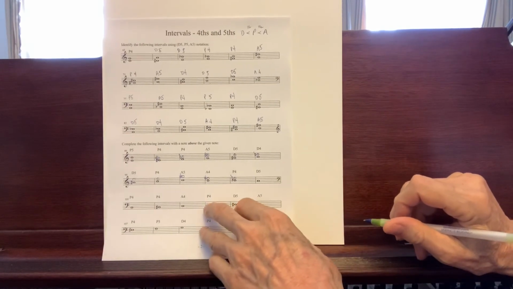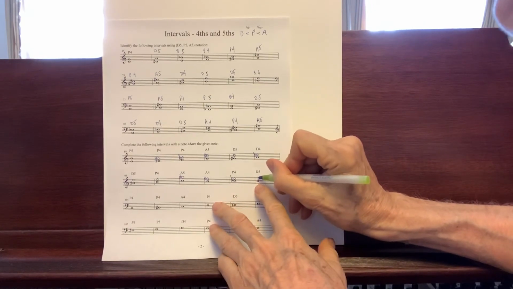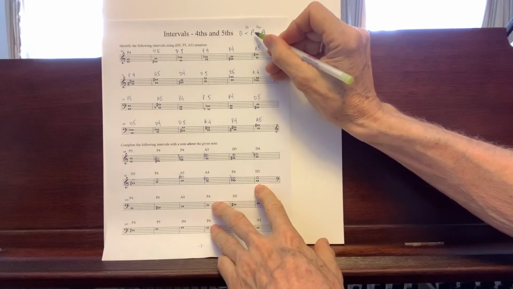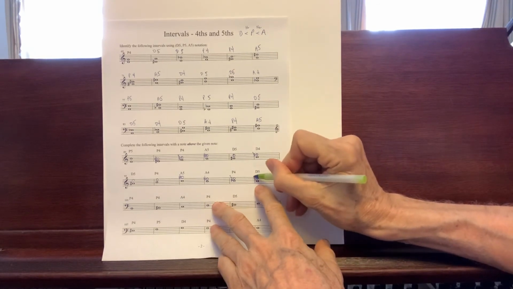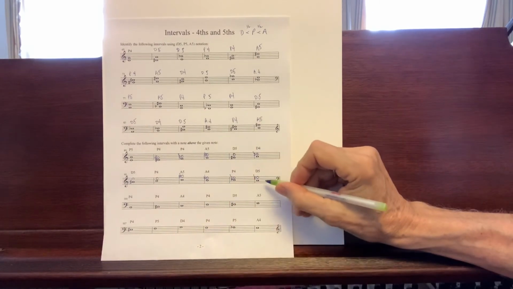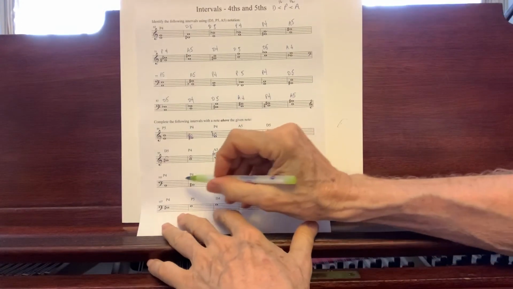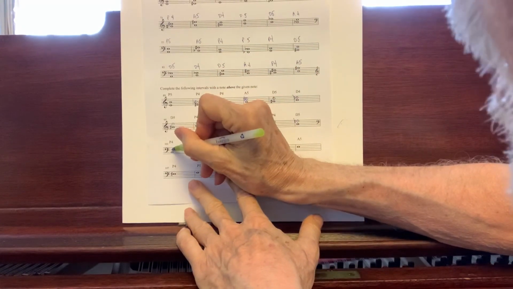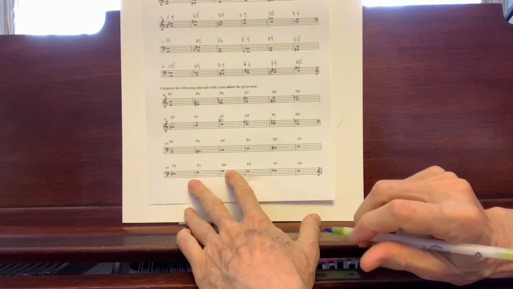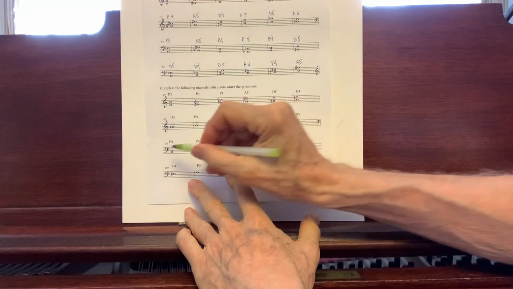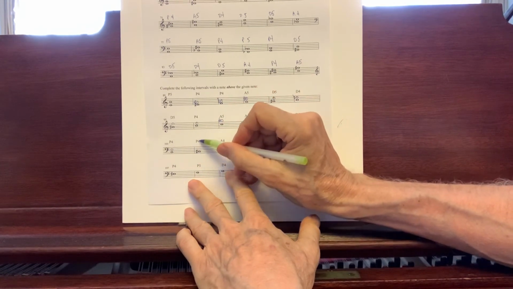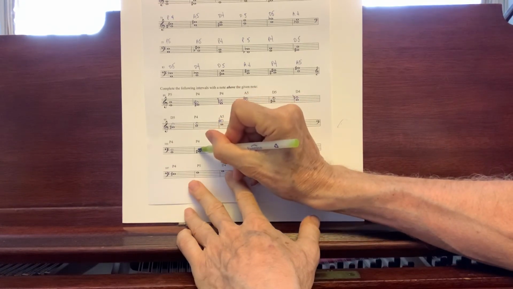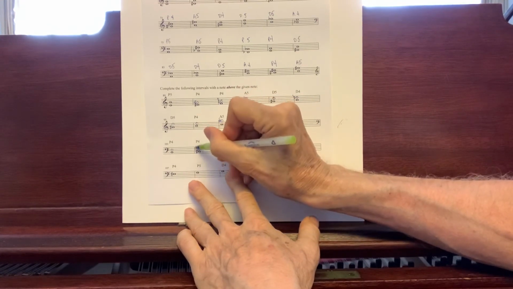How about a diminished fifth above A? A, B, C, D, E, some kind of E. I know that A to E is a perfect fifth. We're looking for a diminished fifth, so I have to flat that E, and A to E flat is a diminished fifth. And we'd like a perfect fourth above B sharp. From our B scale, we know B to E is a perfect fourth. Well, if B to E is a perfect fourth, then we just have to sharp both of them. So B sharp to E sharp.